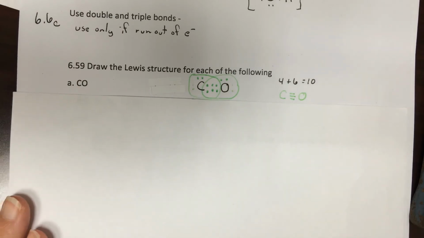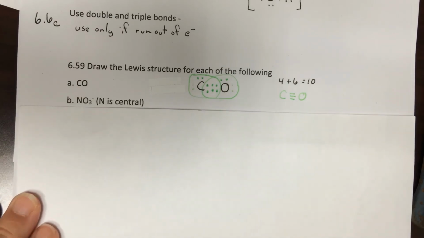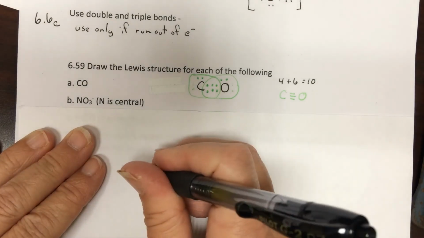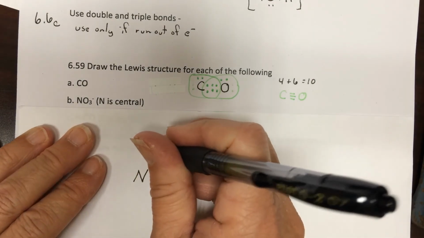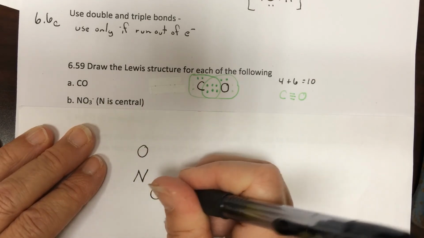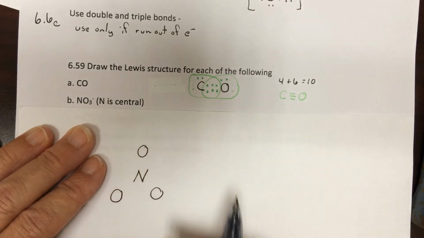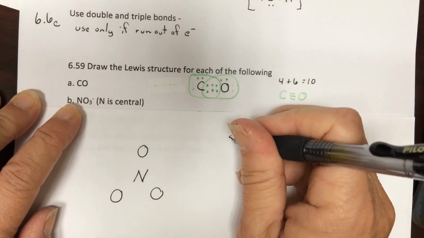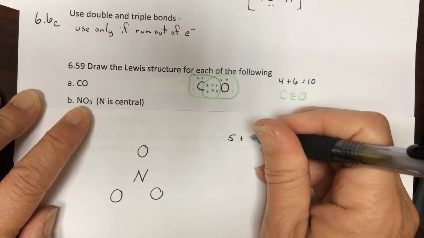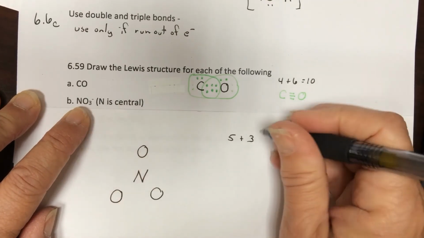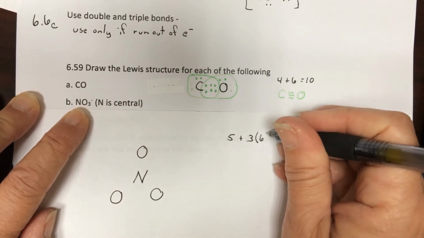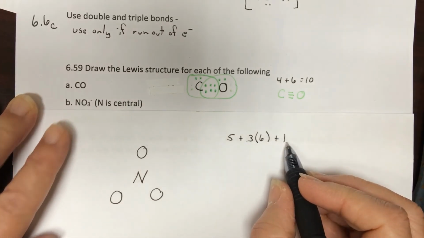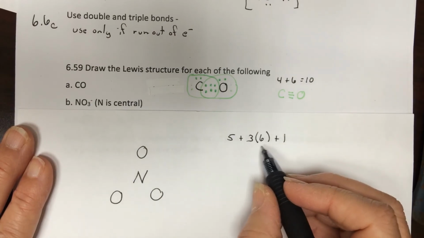Okay, so let's look at a nitrate ion. It tells us here the nitrogen is central, so we can just go ahead and draw. Okay, nitrogen is going to have 5 plus 3 times, each oxygen has 6, and then we've got a negative sign, so I'm going to add one more negative charge.